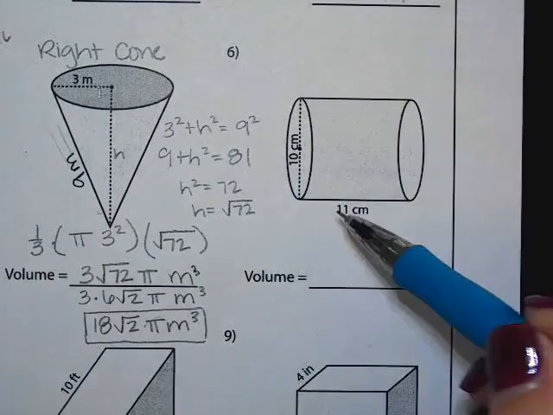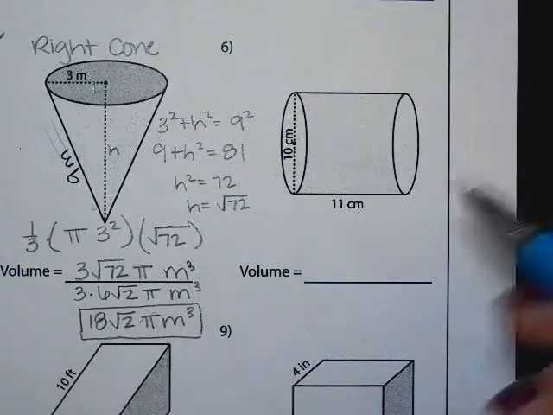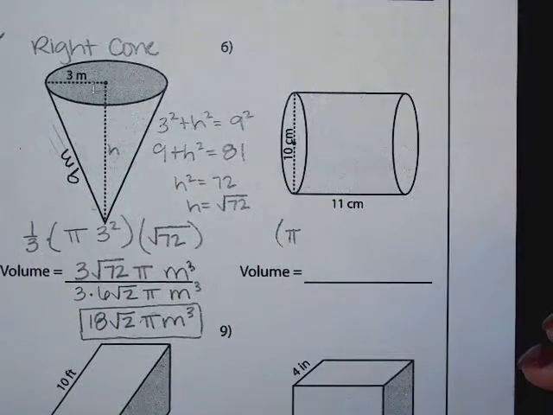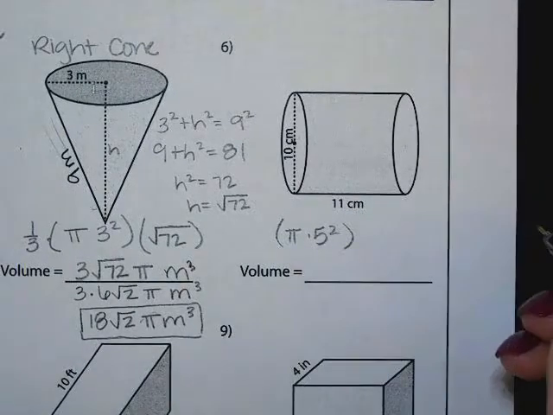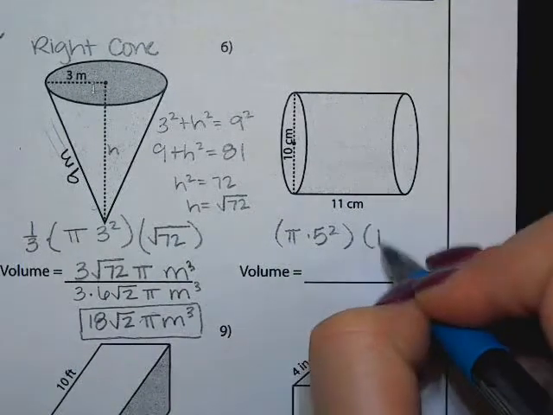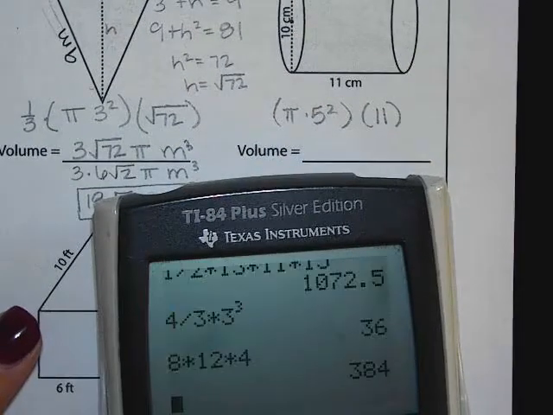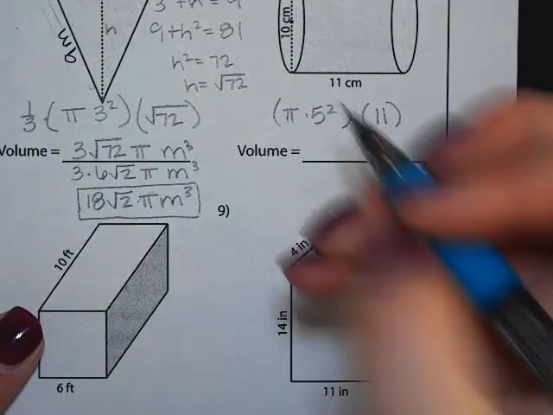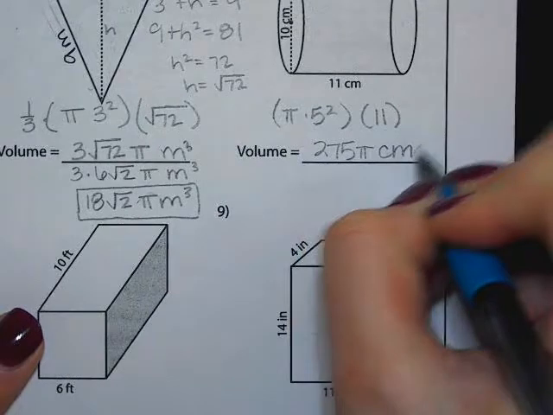Okay, so what's the volume of a cylinder? Area of the base times the height. So the area of the base is going to be pi times 5 squared. The height of the cylinder is 11. Okay, and so let's get the exact answer. 5 squared times 11.